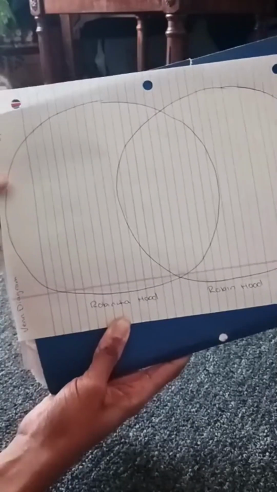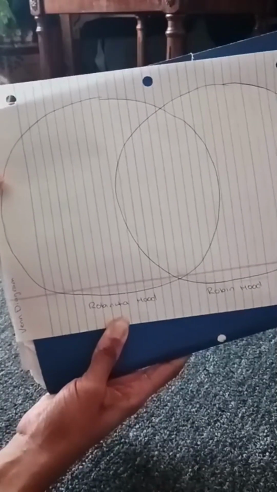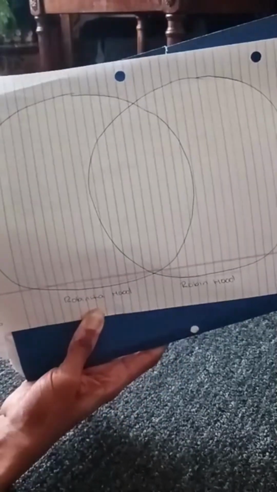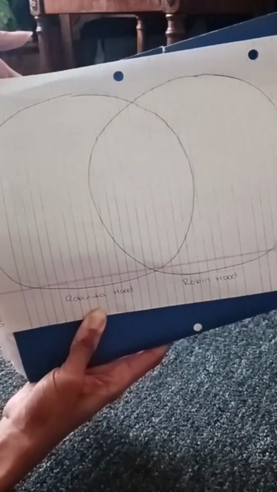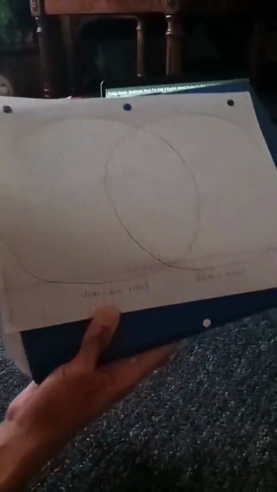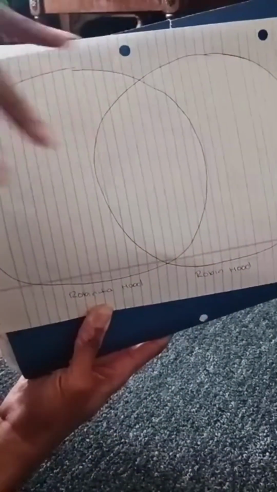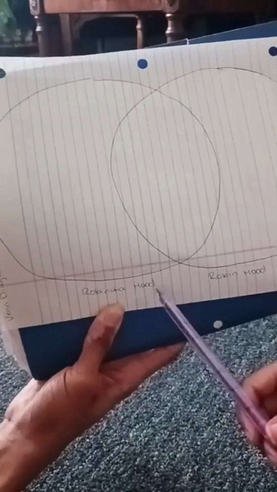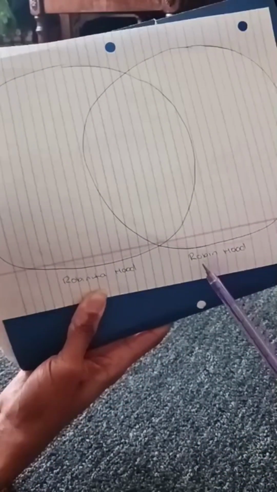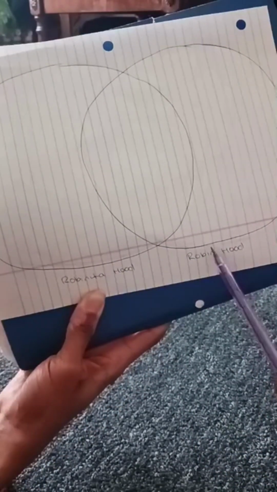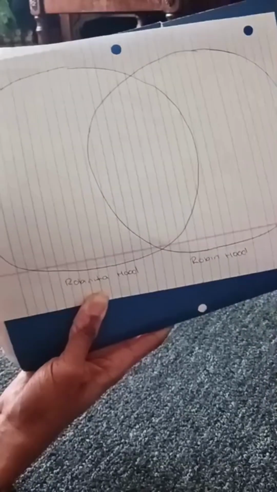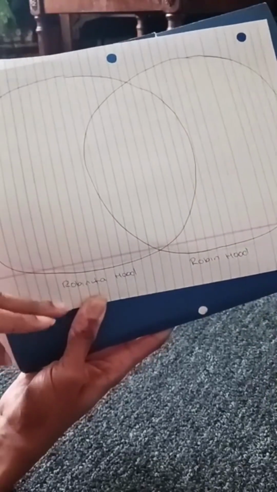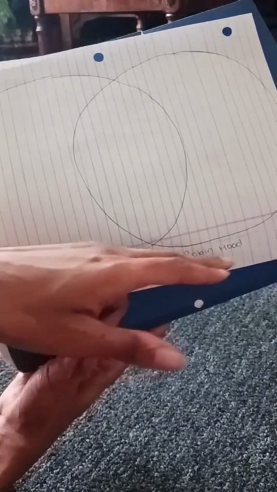It's called a Venn diagram. Can you say Venn diagram? Venn diagram. Great job. So we have two circles, right? One says Robinita Hood and the other says Robin Hood. Great job.